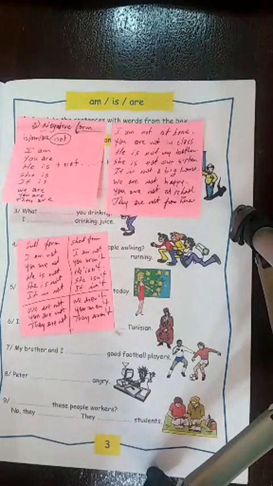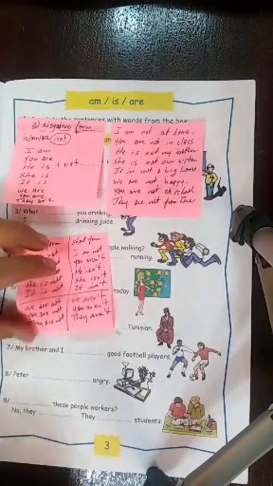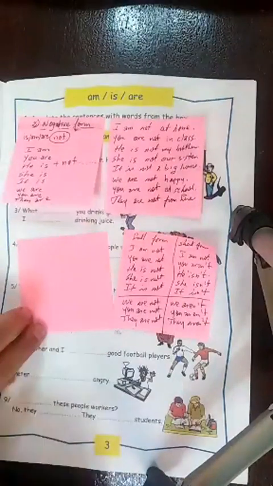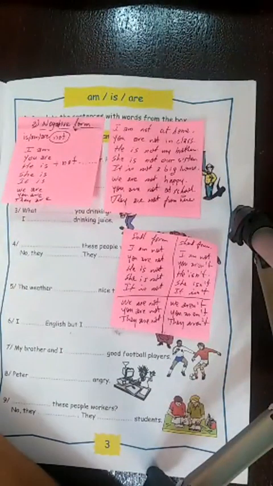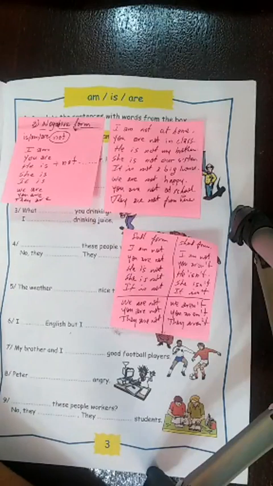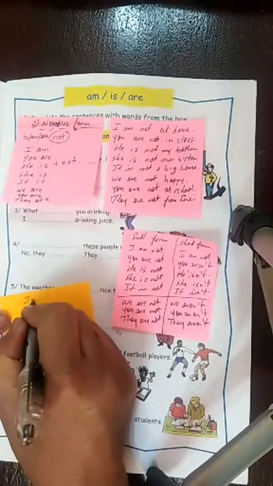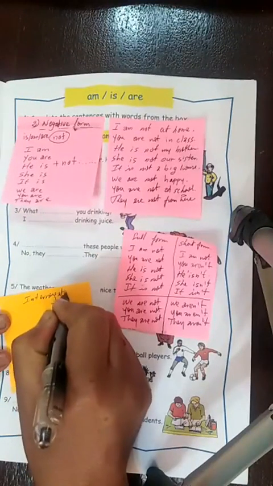Good. So this is the negative form. After this, we'll move to the interrogative form.